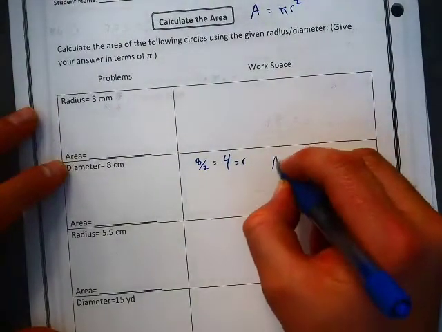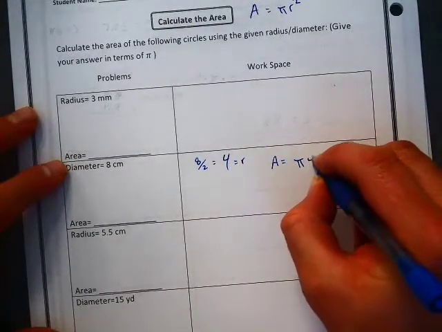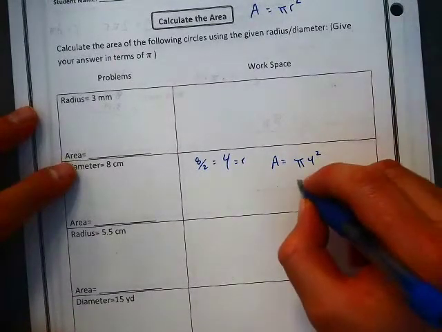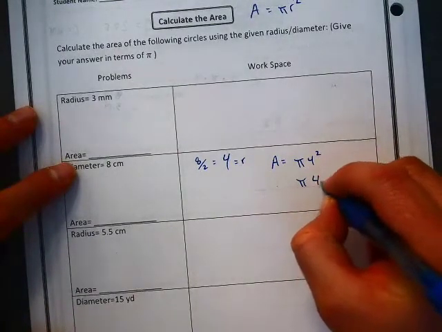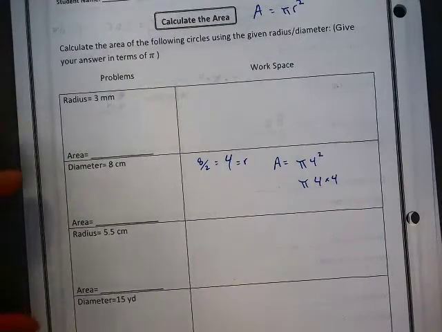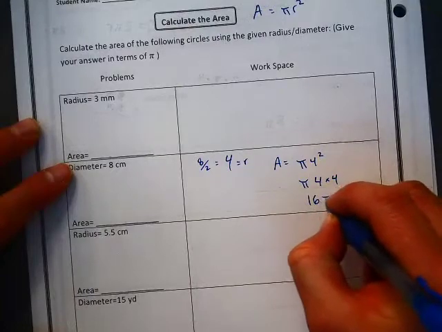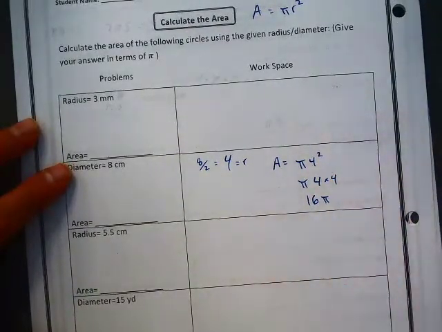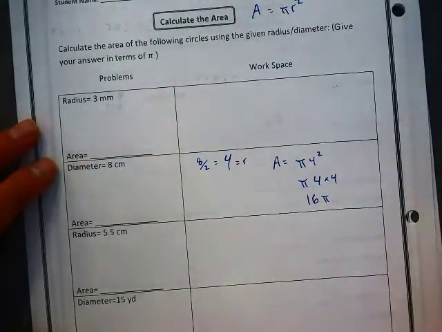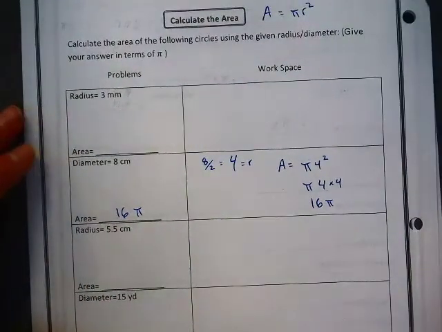So I'm going to plug this in. Area equals pi, 4 is my r, 4 squared. And 4 squared is not 4 times 2. It's 4 times 4. What's 4 times 4? I can't hear you guys. Yes, 16. So I can say it's 16 pi. Doesn't matter if I write the 16 in front or behind the pi. Usually I write it in front. So my area in terms of pi is 16 pi. Pretty easy when you keep it in terms of pi.